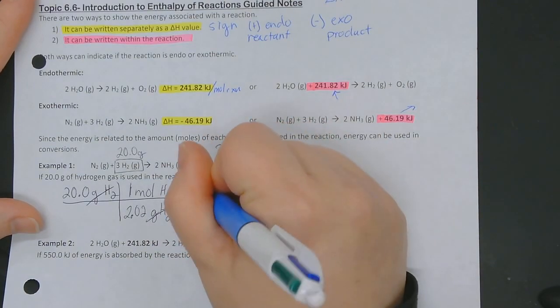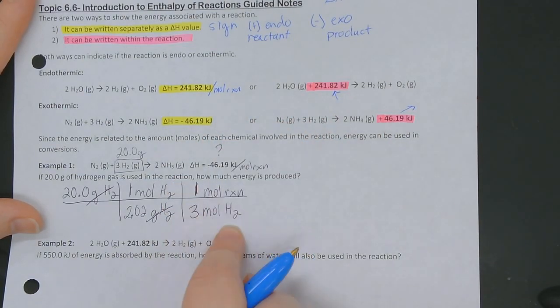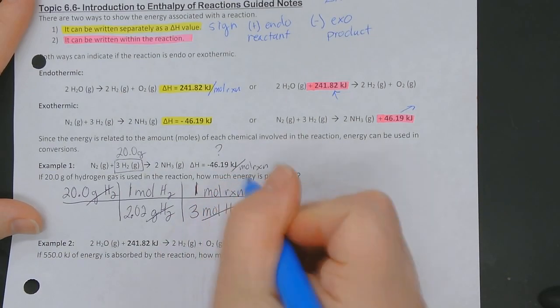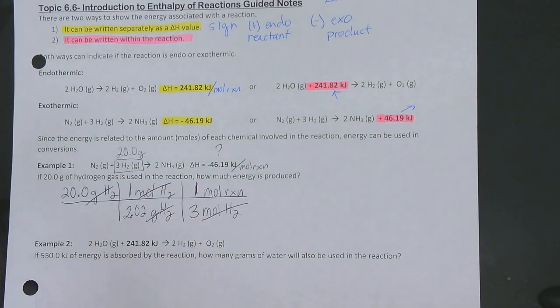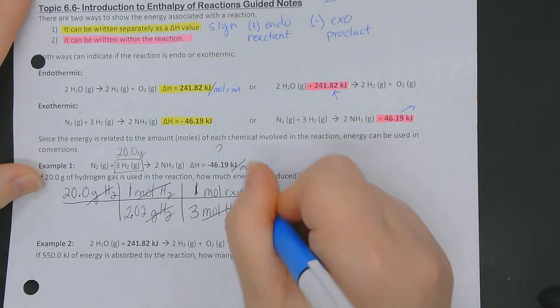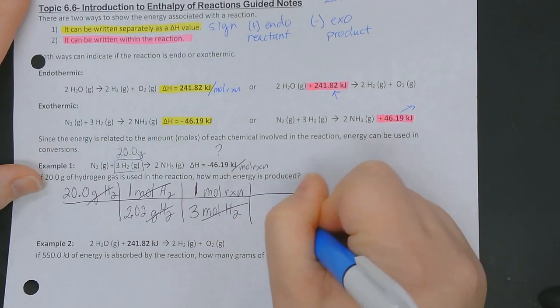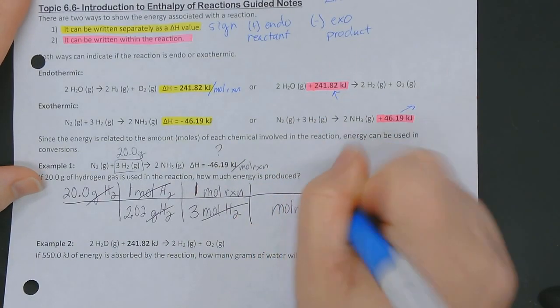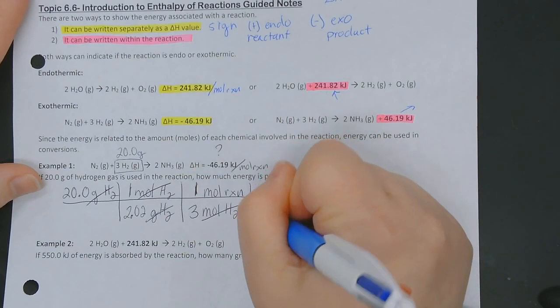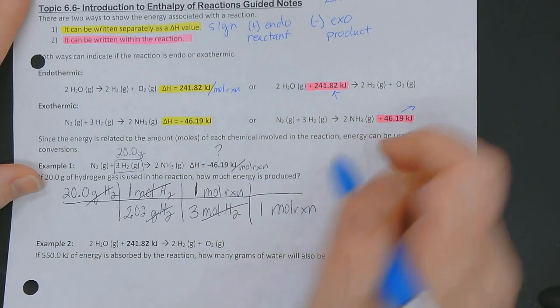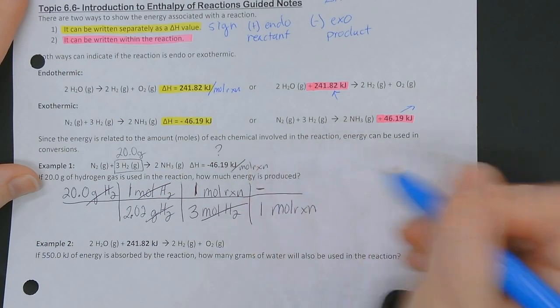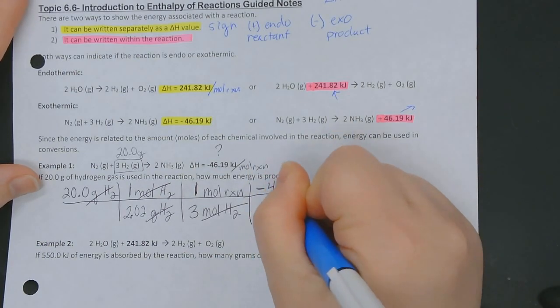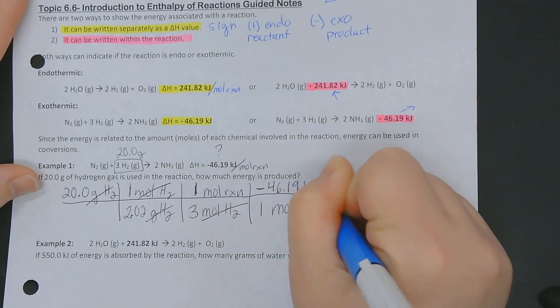We're always going to say 1 mole reaction and then its coefficient for that chemical. And that gets rid of our moles of hydrogen. Now we're looking at the whole reaction. Well, when that reaction occurs one time, so 1 mole reaction, we are going to give off negative 46.19 kilojoules of energy.